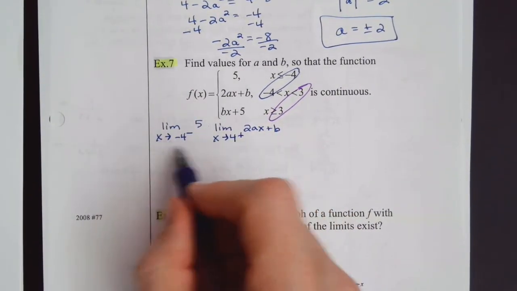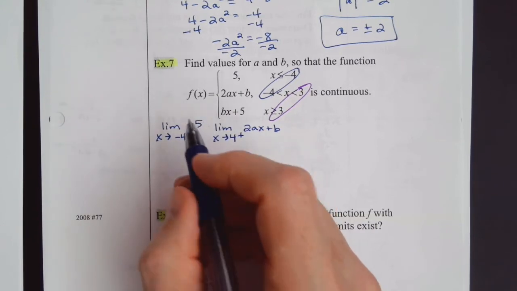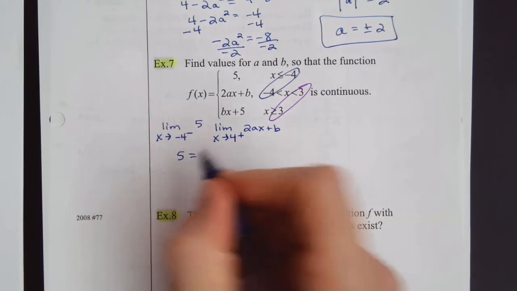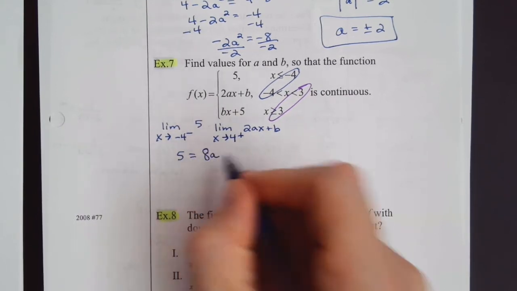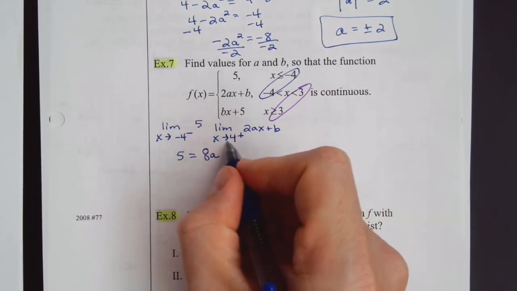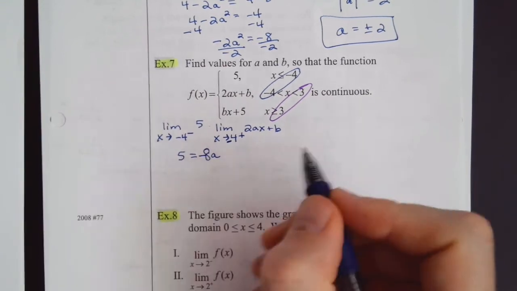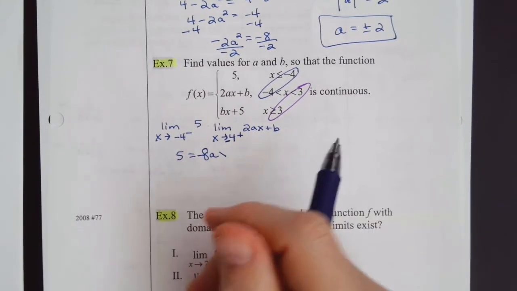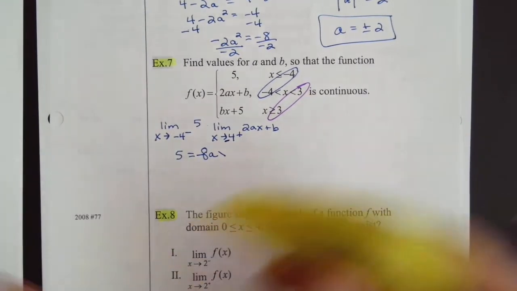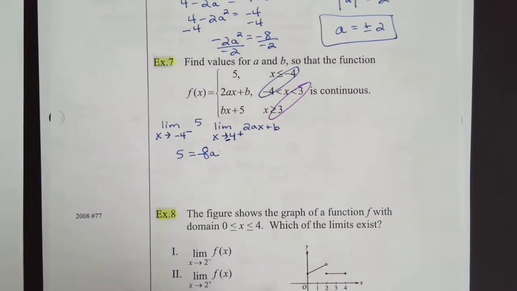This is just 5. So no matter what x is, this is always 5. So that's 5. Now if you plug -4 in here, you're going to get negative 8a plus b.